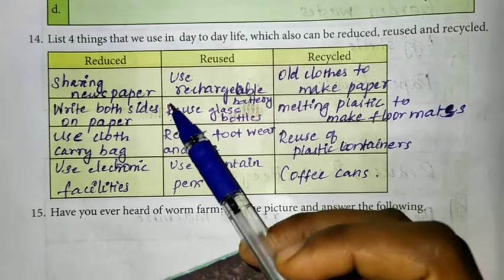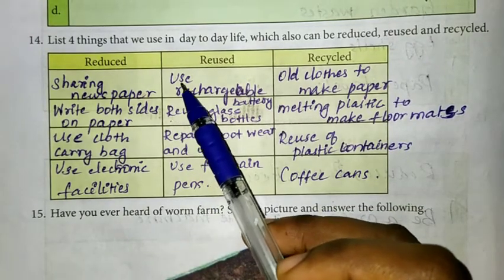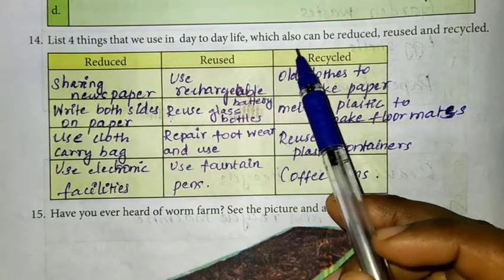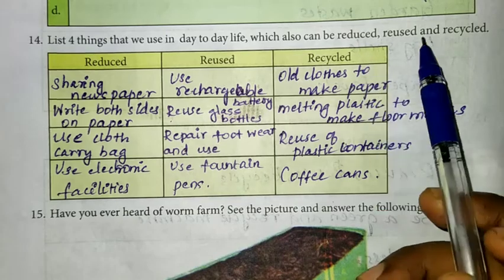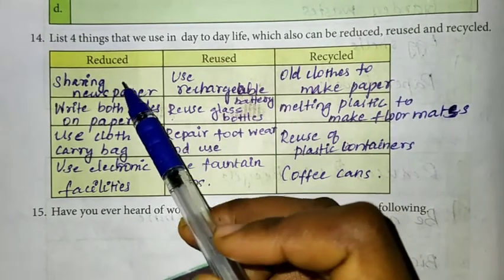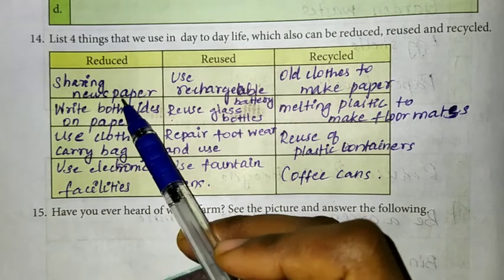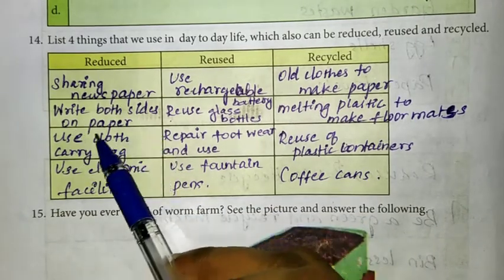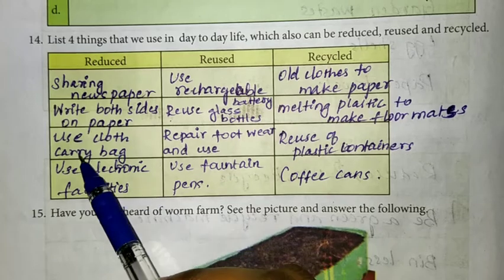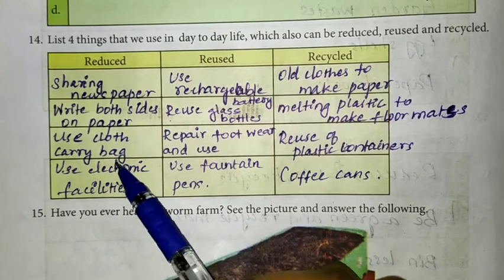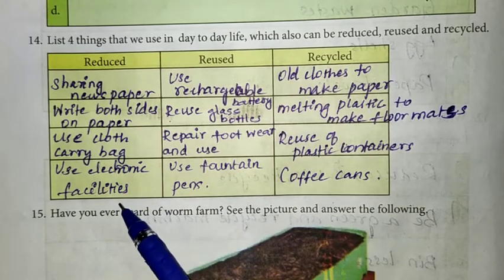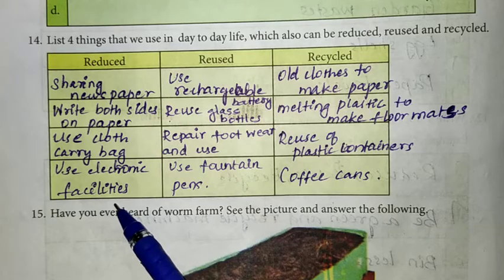14th question, list 4 things that we use in day-to-day life which also can be reduced, reused and recycled. Let's see the reduced things first. Sharing newspaper, write on both sides of paper, use cloth carry bag, use electronic facilities instead of printing the paper.